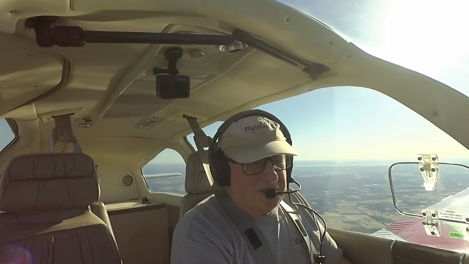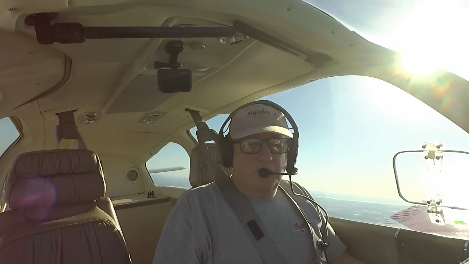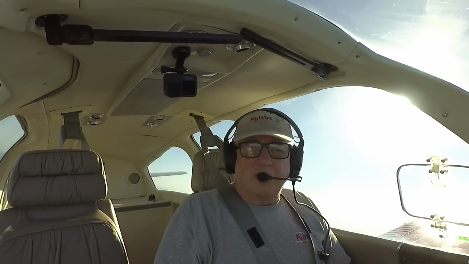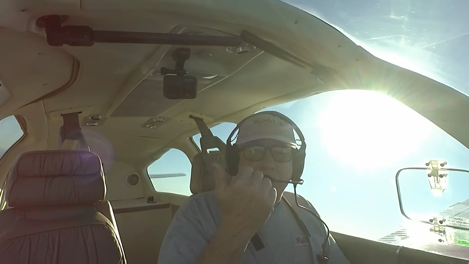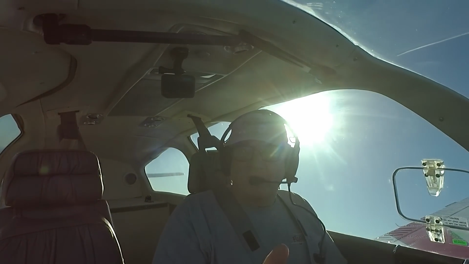All right, so that's the exercise for the spiral demo. Set it up in a nice clear area with very little traffic, and what you want to do is trim it for about 100 knots, maybe 80 if you're in a Cessna, something like that, and then roll into 45 degrees of bank and then let it go.